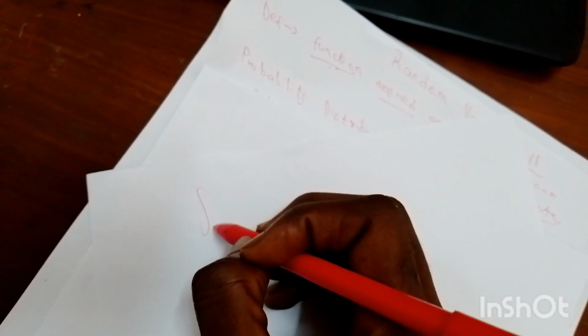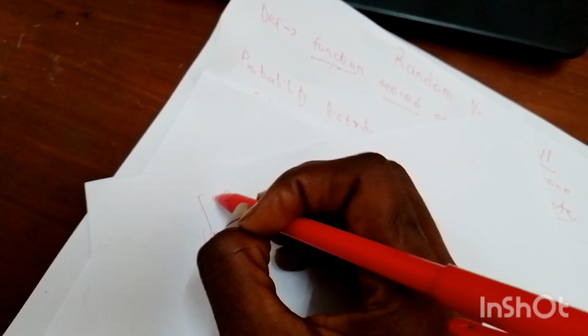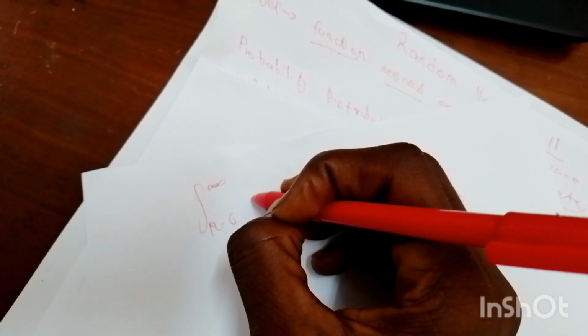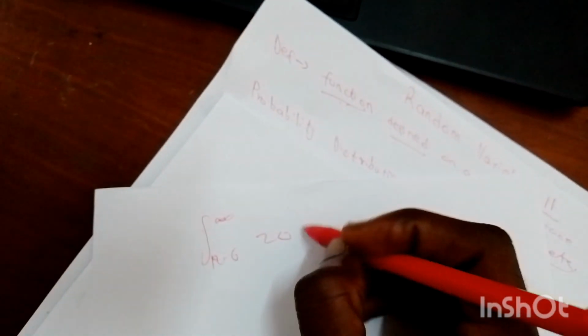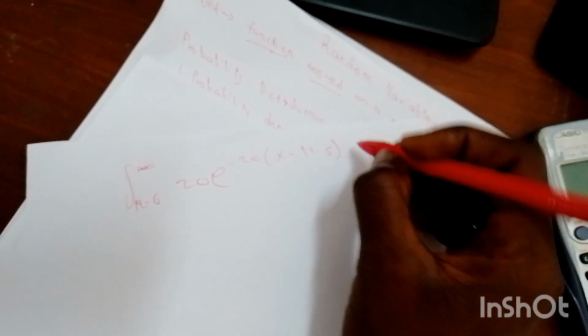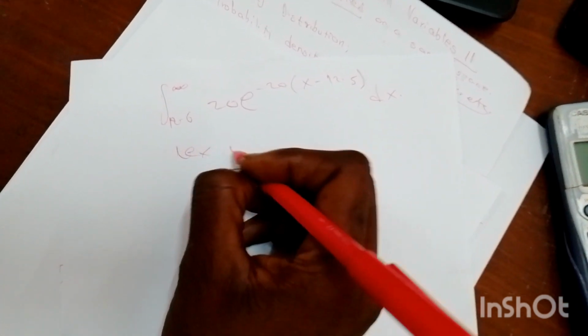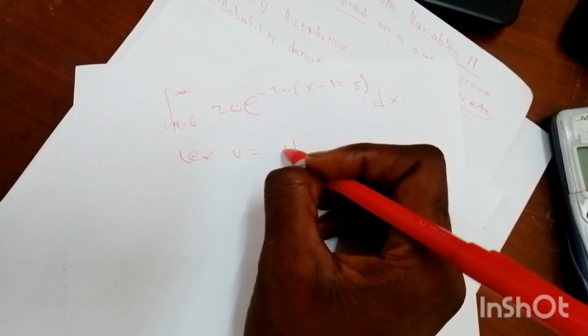So we want to solve the integral from 12.6 to infinity of, say, 20 e power negative 20 (x minus 12.5) dx. Okay, now you can use your substitution method for this. You can also go with the direct method. Actually, you can go directly, but substitution will be easier. So you can say let u equal, okay, let's just pick everything.